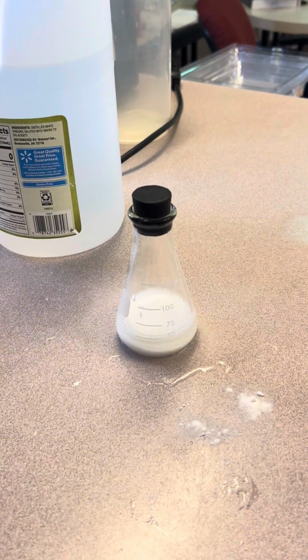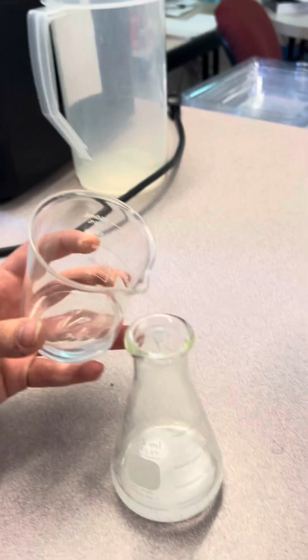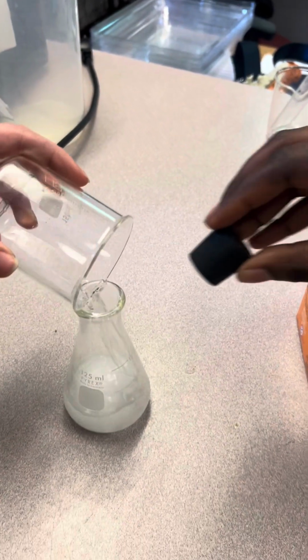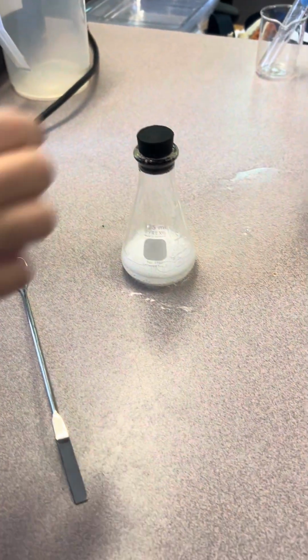For the last experiment, we made a cork pop off an Erlenmeyer flask using baking soda and vinegar. First, scoop a decent amount of baking soda into the flask. Next, pour some vinegar into the beaker and pour that into the flask, making sure to quickly put the cork on the flask after the vinegar is poured. When the baking soda and vinegar react, it causes a buildup of pressure in the flask, which is why the cork pops off.